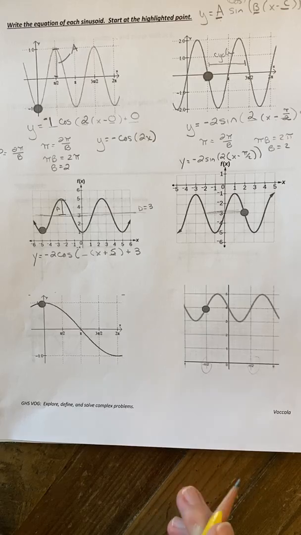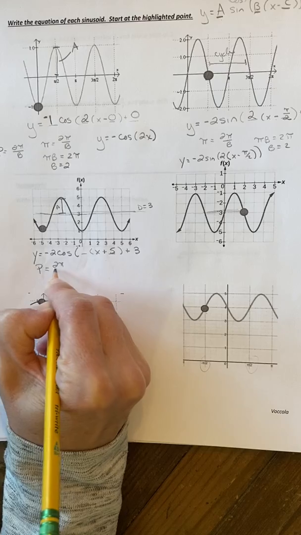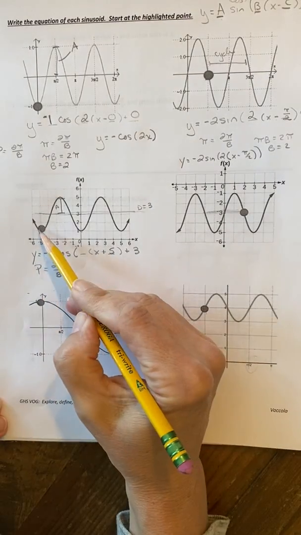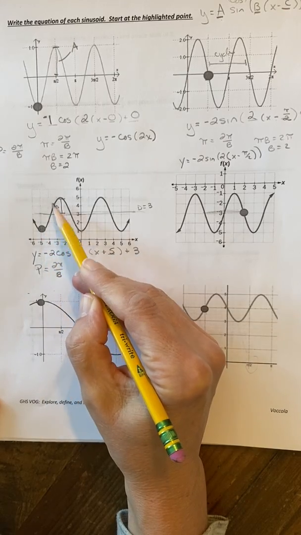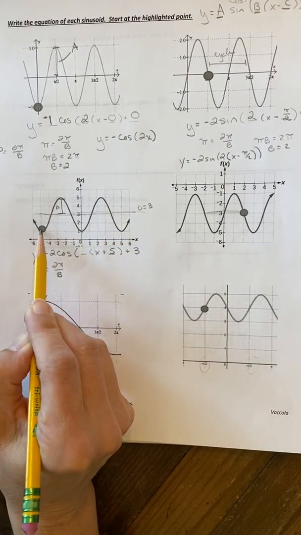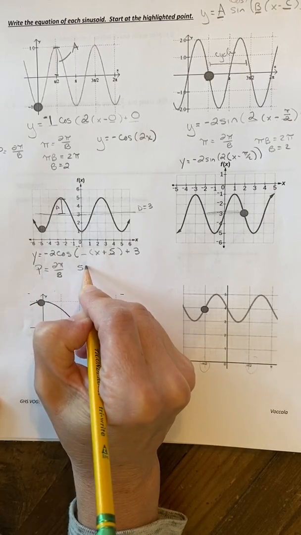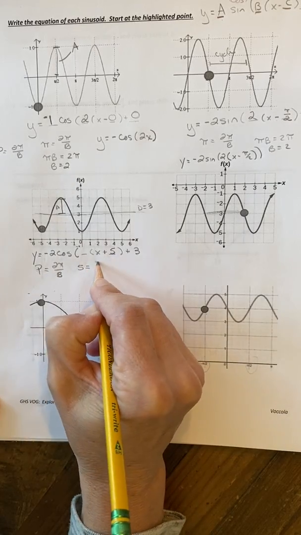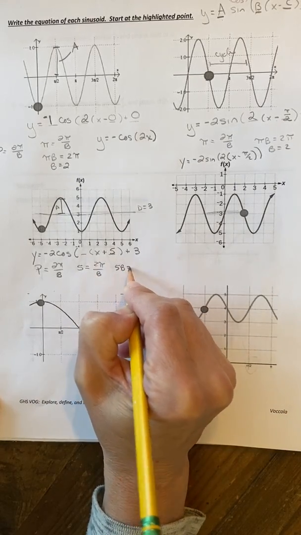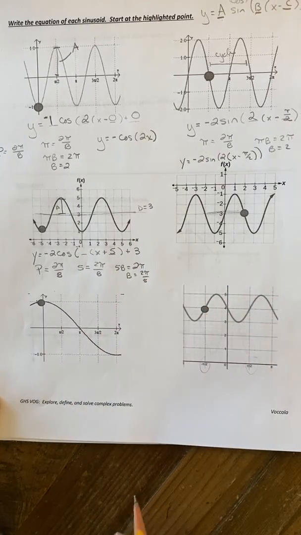Last piece is to find the b value. Remember that our period is equivalent to 2 pi over b. So let's find the length of one cycle, or the period. I'm moving from here to here. So how long is this cycle? The cycle is 5 units long, or the period is 5. So I'm going to sub the 5 in as p and solve this for b. So 5b equals 2 pi, making the b value 2 pi over 5.